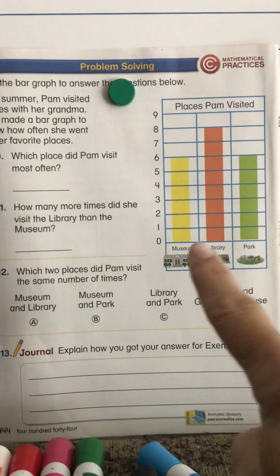Which dinosaur is the least favorite? Will the bar for the least favorite be short, tall, or in between? It will be short. Which dinosaur is at the bottom of the shortest bar? It's Triceratops. So we can see that the purple one has the smallest or least amount. It is the shortest bar. The least favorite is Triceratops.